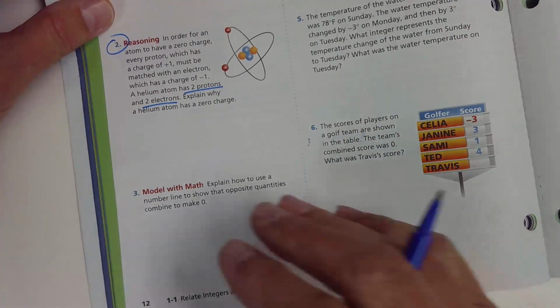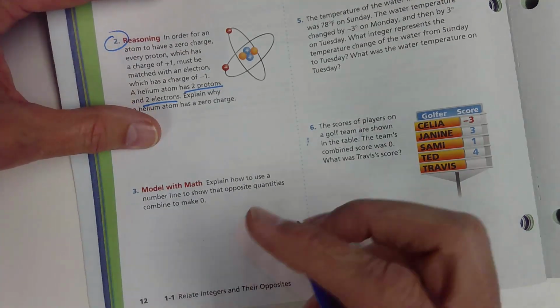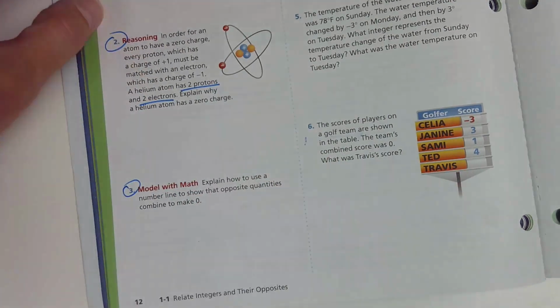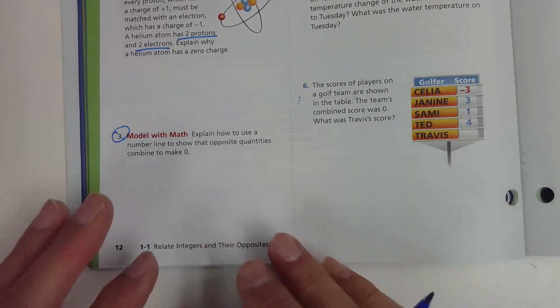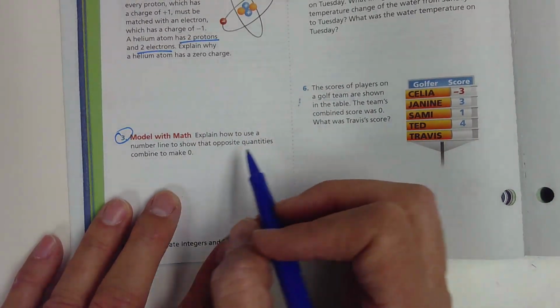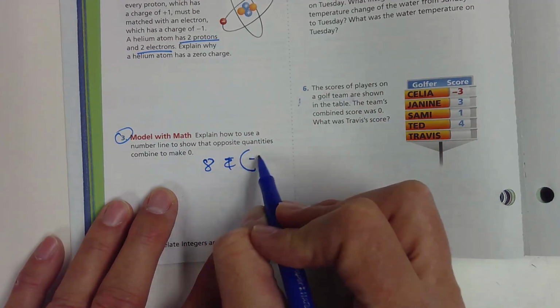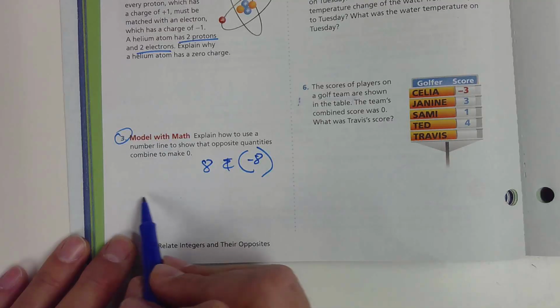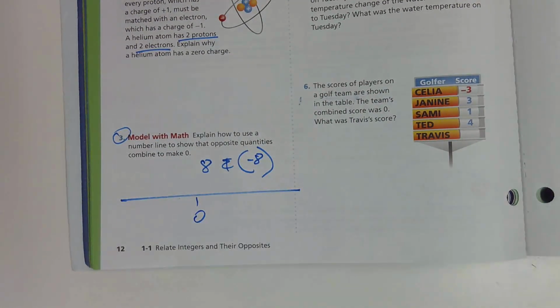All right, number 3, explain how to use a number line to show that opposite quantities combine to make 0. Well, I'm just going to give you 2 because everybody's going to come up with a different one. I want you to show me by using 8 and -8. And you'll just draw your own number line and you'll show me how they combine to add up to 0. Questions? No? Okay.